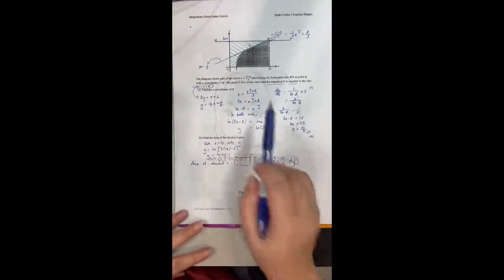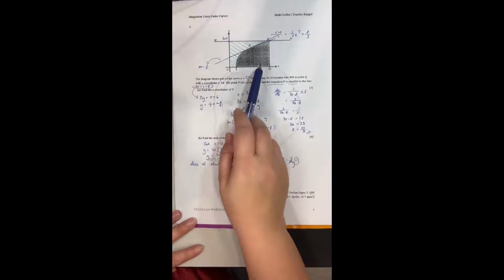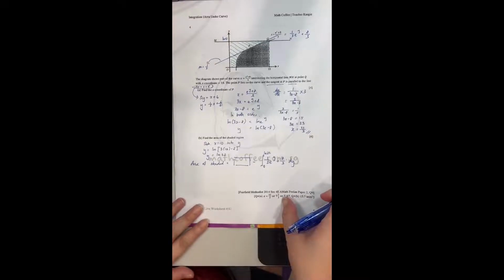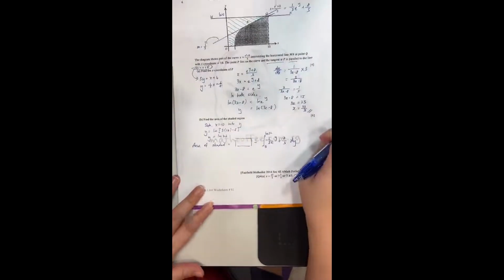Hey, Cookie, just now I already said, why can't you find the area from the x-axis? How do you find it from the x-axis? How do you integrate ln? You tell me. Okay, never mind, let's proceed.